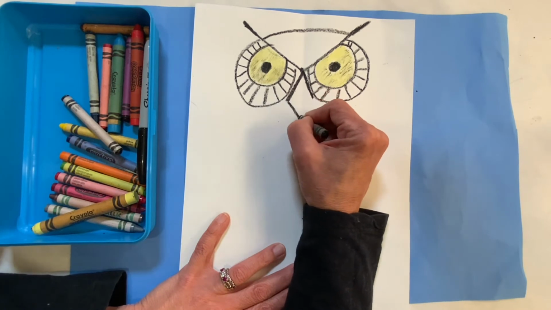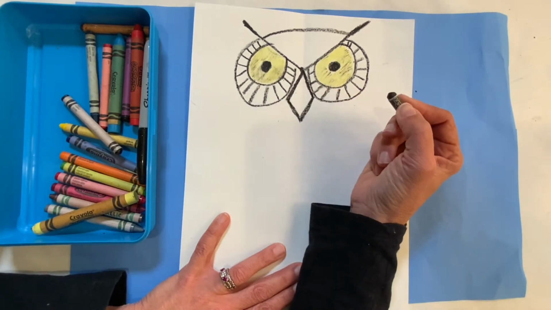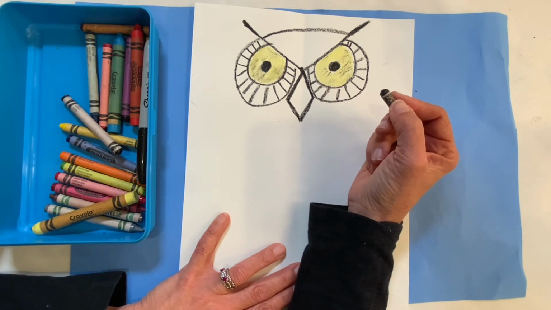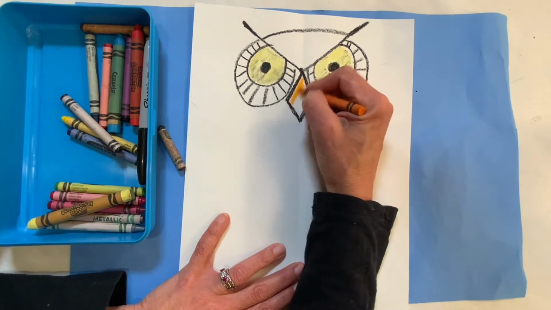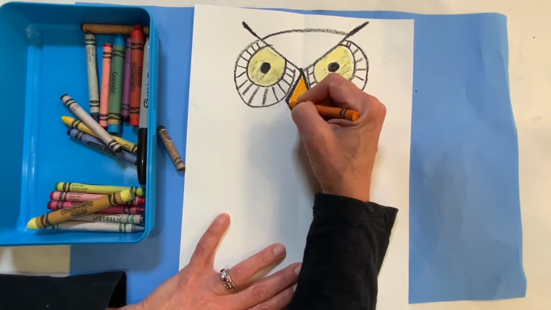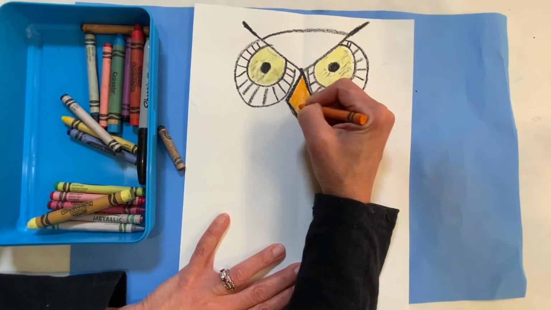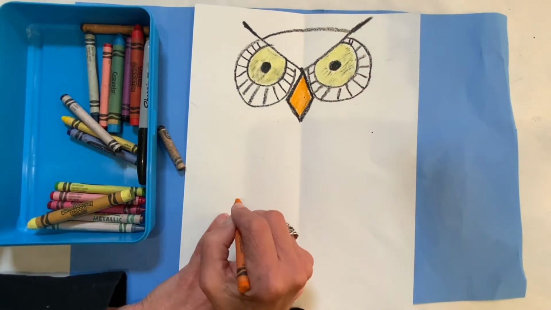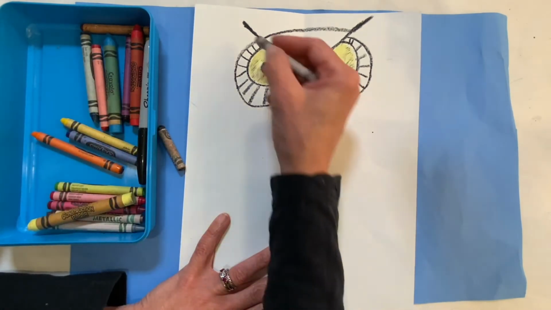Now here's the bottom of the beak. There's the bottom of the beak. Did you get your diamond straight? What's a good color for a beak? I'm choosing orange, but you can choose whatever color you'd like. This is your owl, and you're the artist, so you get to make some choices on the colors. So now we can see where the beak is. Great. Got that?